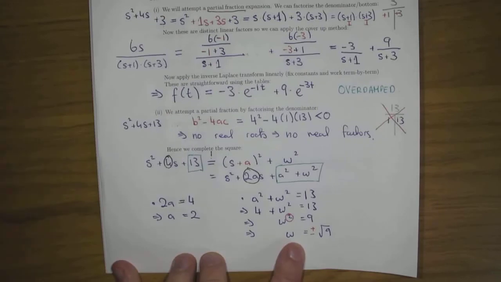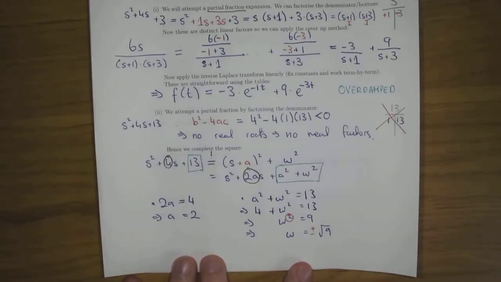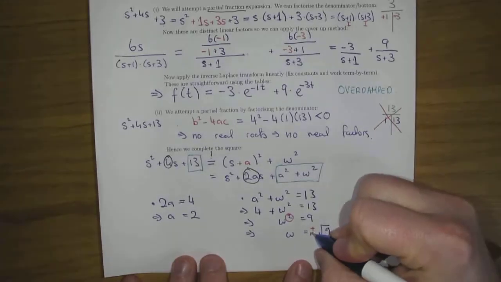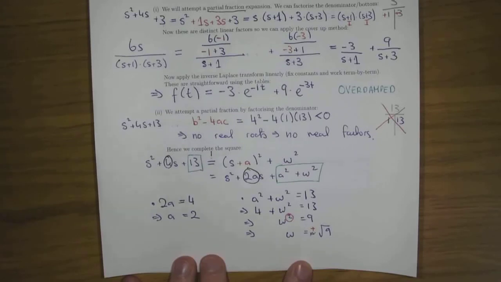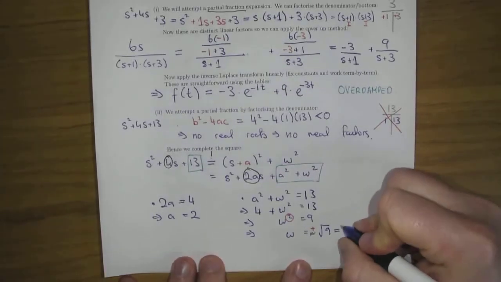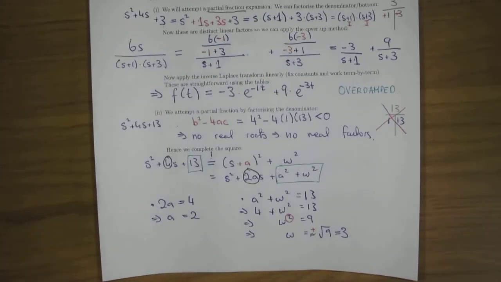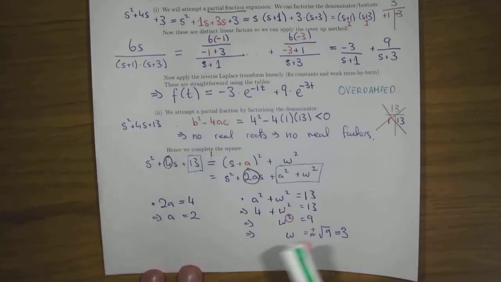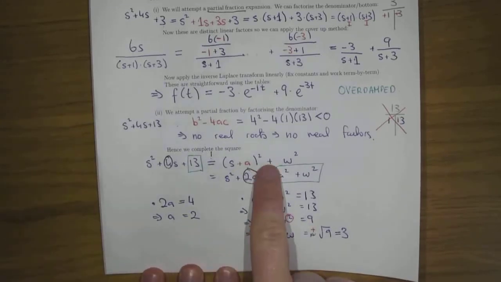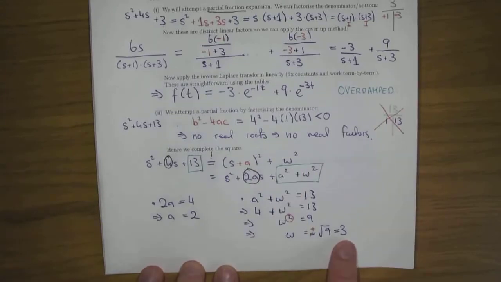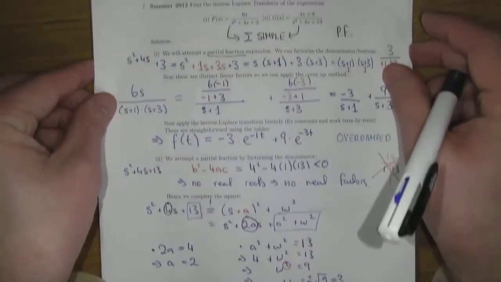You can actually choose either, but trust me, just take the positive one, and you end up with 3. So we know that we can rewrite the bottom of g of s as s plus 2 all squared plus 3 squared. And we'll do that on the next page.